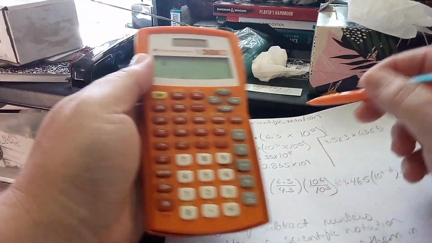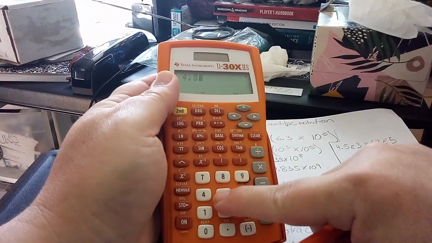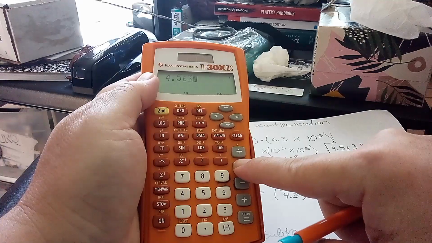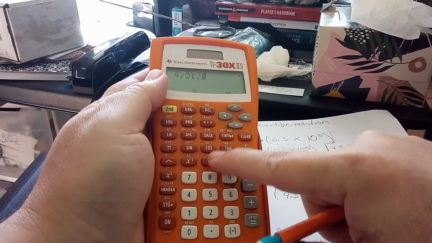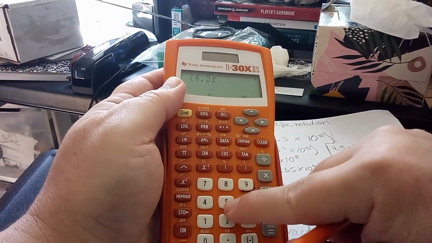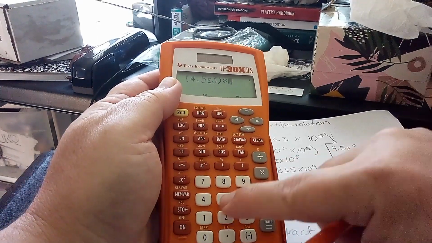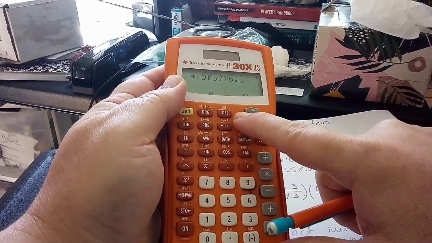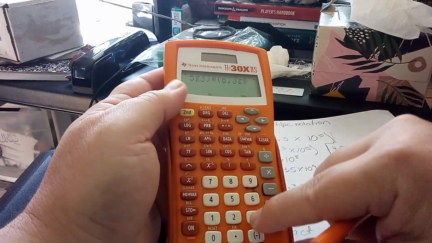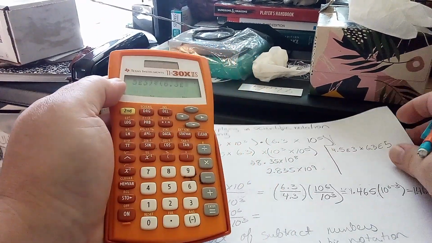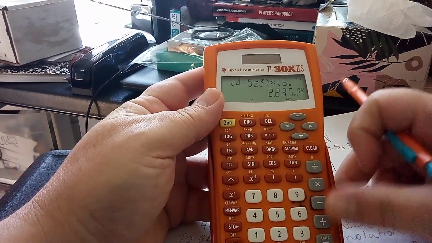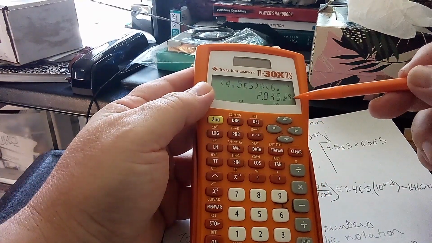So let's do the multiplication. In this case we have 4.5, shift E, and the exponent is 3, and then I'm going to put parentheses, so let me redo this. 4.5 e to the power of 3, close the parentheses, times 6.3, let me put parentheses too, 6.3, and again e to the power of 5, close the parentheses, and now I press enter, and I get my result in scientific notation.